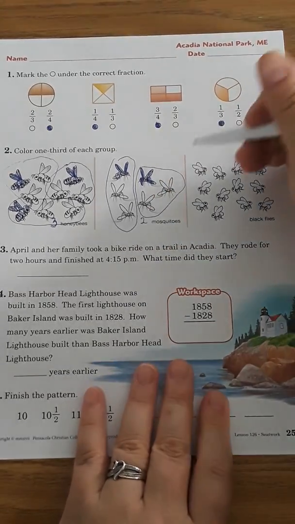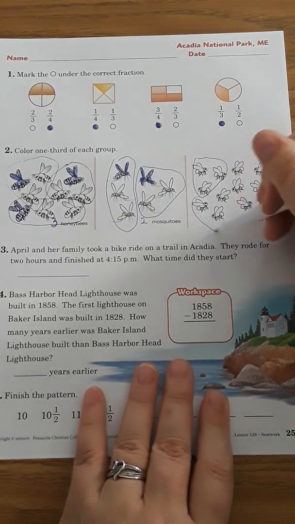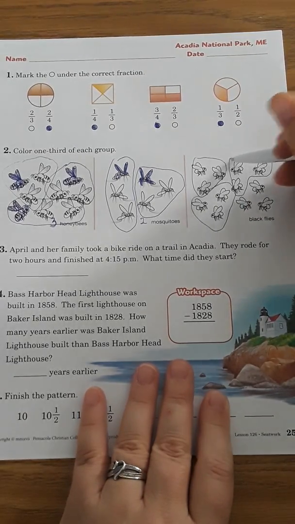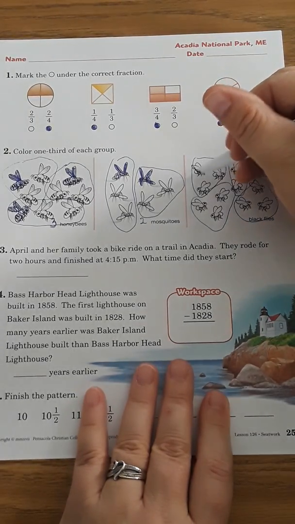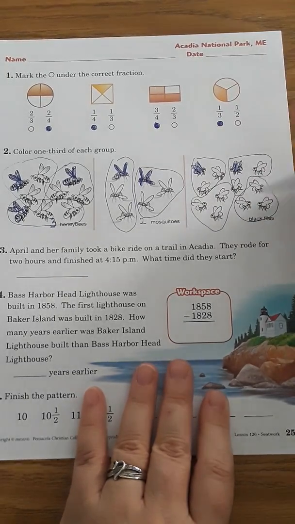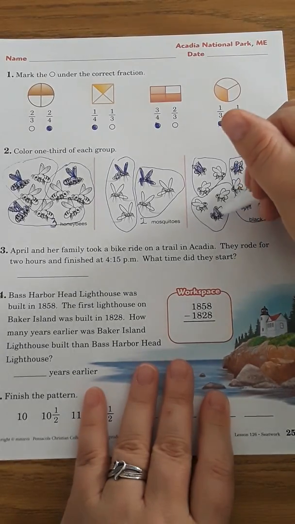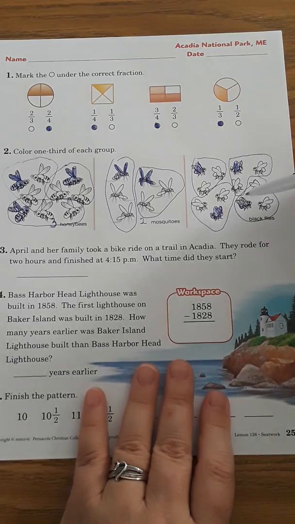And now we got to color 1 out of 3 here, 1 out of 3 here, 1 out of 3 here, and 1 out of 3 here. So 1 black fly out of this group of 3, 1 black fly out of this group of 3, 1 black fly out of this group of 3, and 1 black fly out of this group of 3. So how many black flies equal 1/3? 1, 2, 3, 4. 4 black flies.